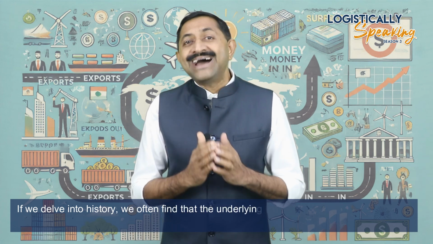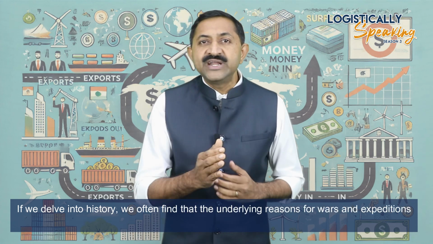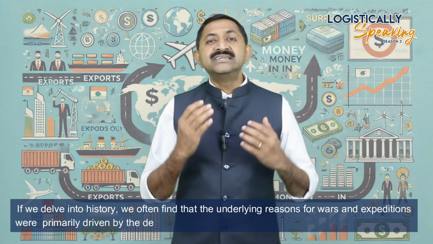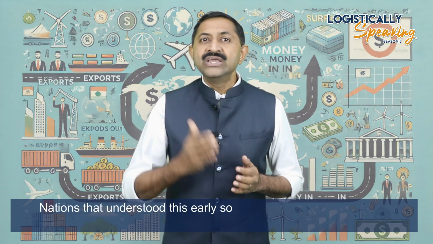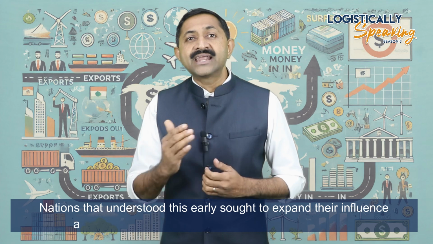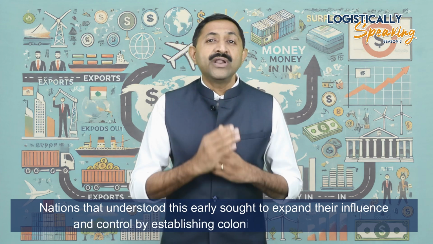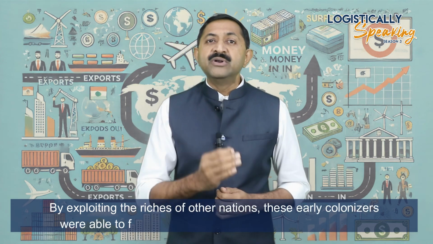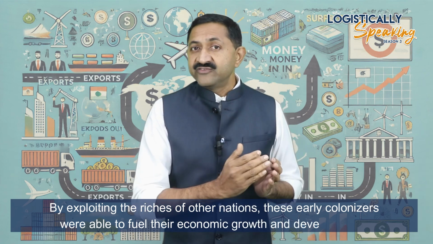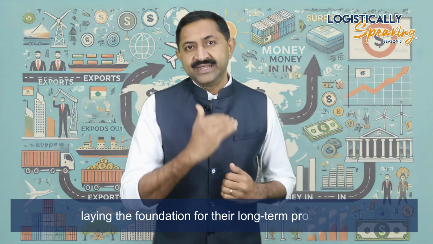If we delve into history, we can often find that the underlying reasons for wars and expeditions were primarily driven by the desire for revenue and the inflow of wealth from other nations. Nations that understood this early sought to expand their influence and control by establishing colonies across the world. By exploiting the riches of other nations, these early colonizers were able to fuel their economic growth and development, laying the foundation for their long-term prosperity.